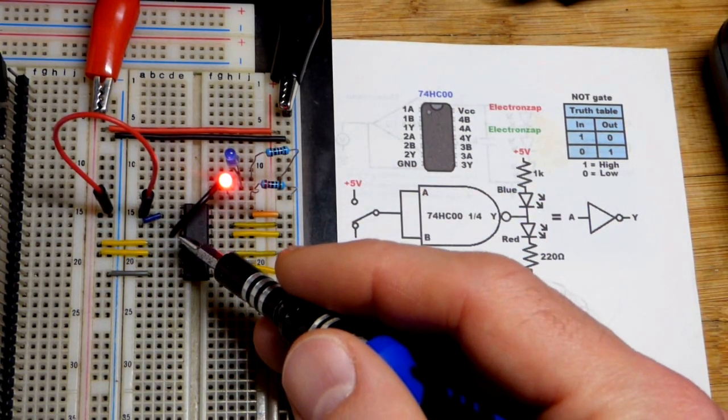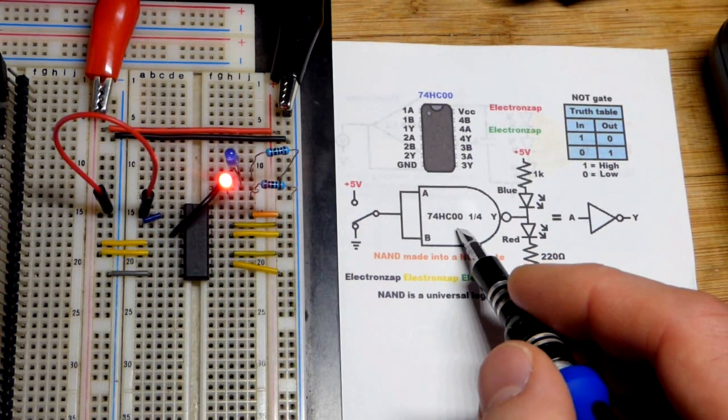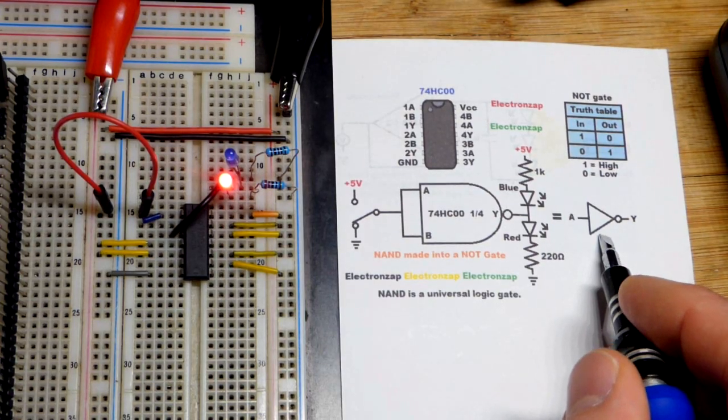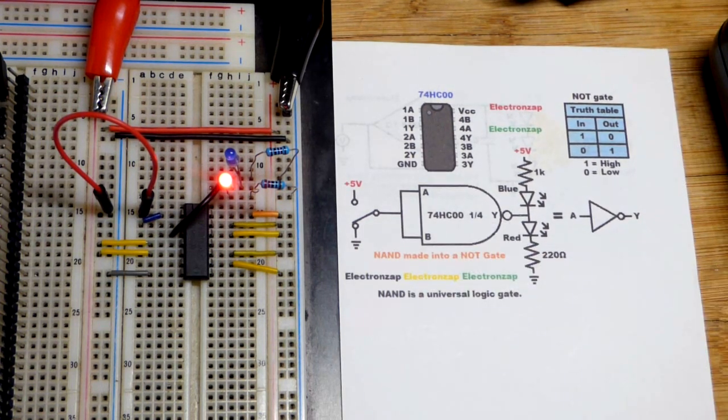I don't have that demonstration here. But you can take a different NAND gate, so that'll be number one in this case. You can tie the two inputs together and you have a NOT gate. So that's the simplest other logic gate you can make out of a NAND gate right there.